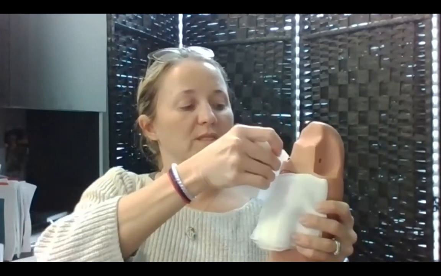So what we will do is go from top to bottom, left to right. So we would tape here and across, and then overlap here and across, and then here and across. So we would do an overlapping from top to bottom, left to right with our tape.